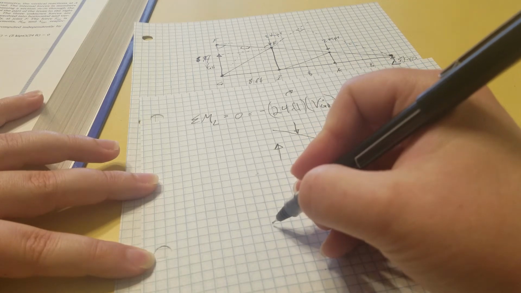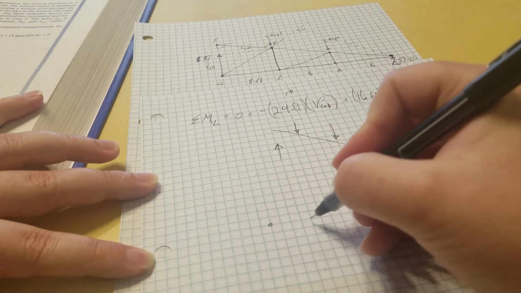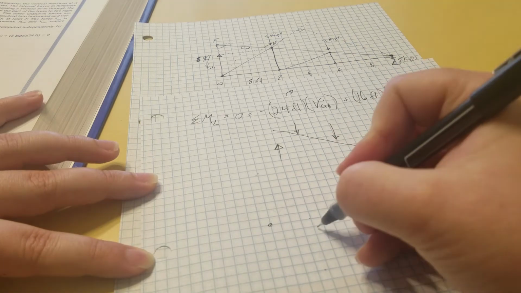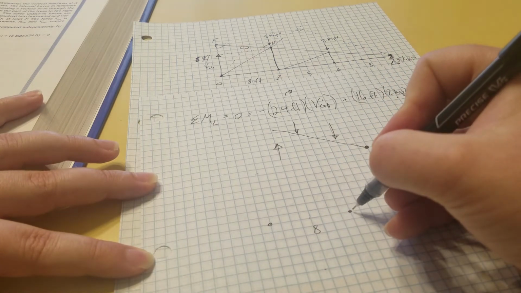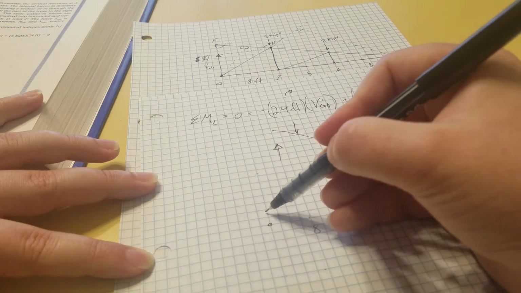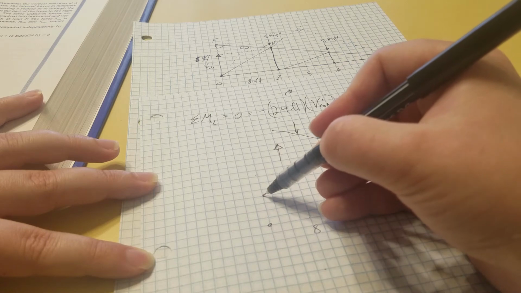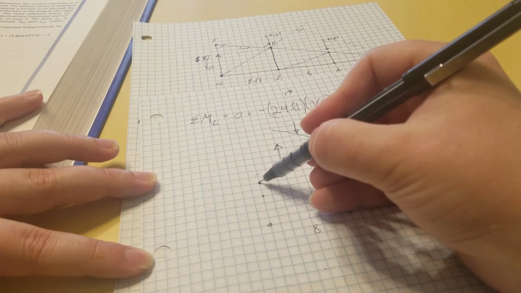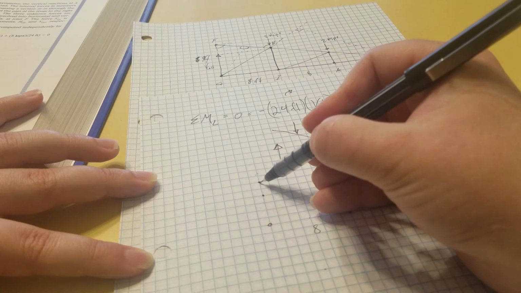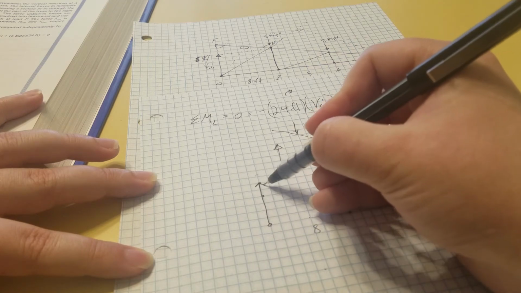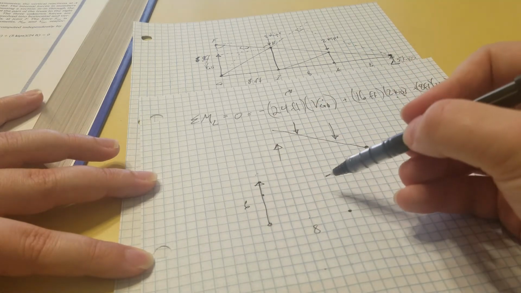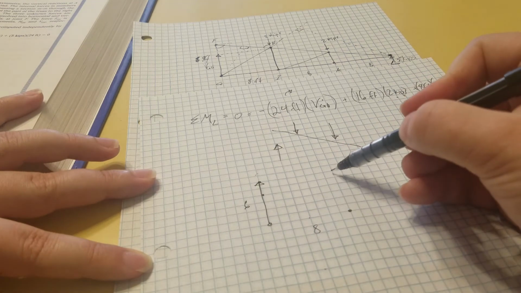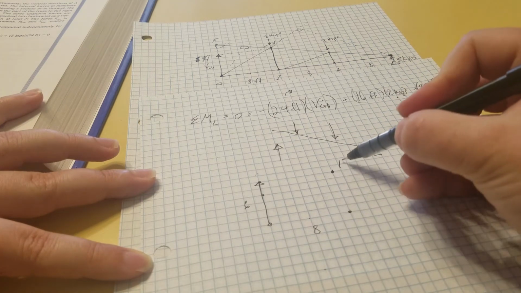Now I've got 8. So yeah, this vertical, I think, is only 6 up. And this is 8 by 6 to get to H here.